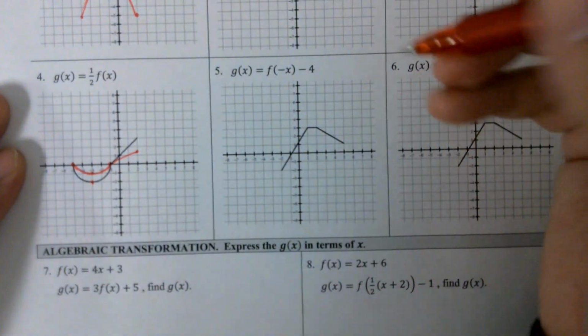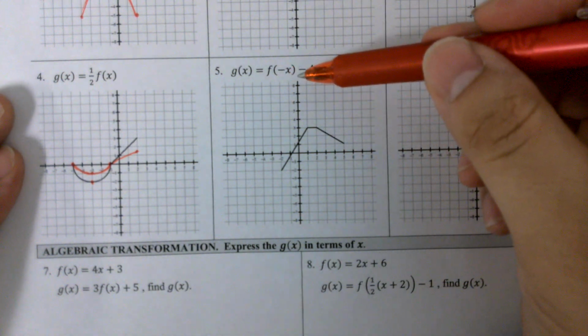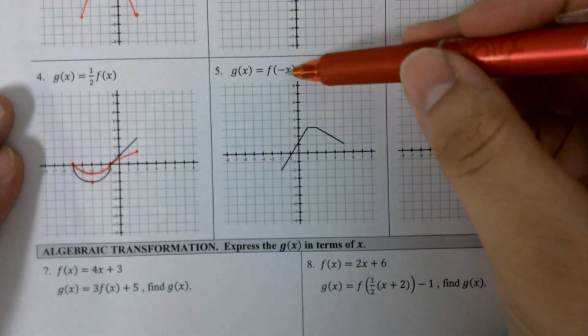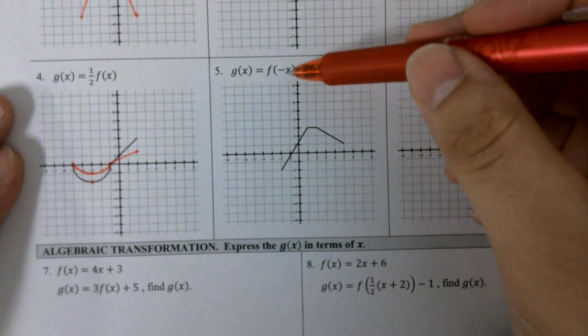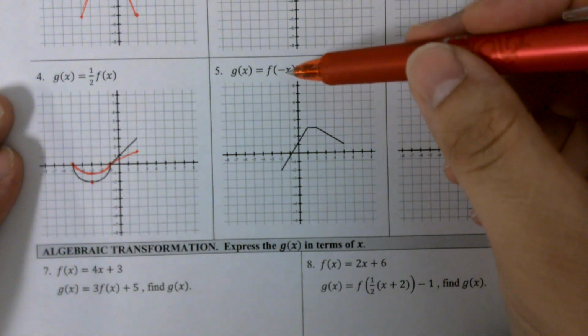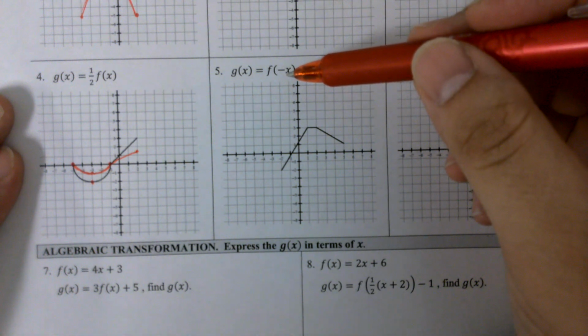For number 5, we have f of negative x minus 4. So this negative is being applied on the inside of these parentheses, which means that it's going to correspond to a horizontal dilation. But because it's an implied negative 1 there, it's actually not being dilated at all. The only thing that's happening is it's being reflected. So we have a horizontal reflection.